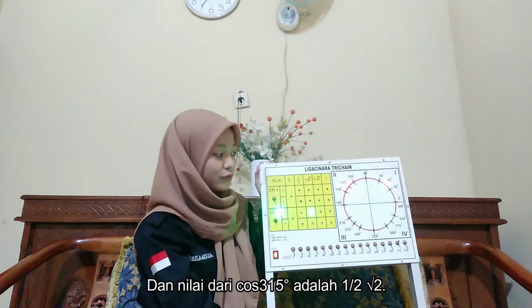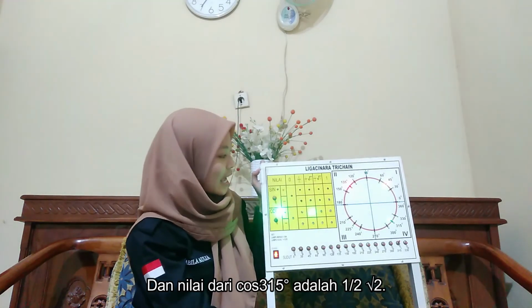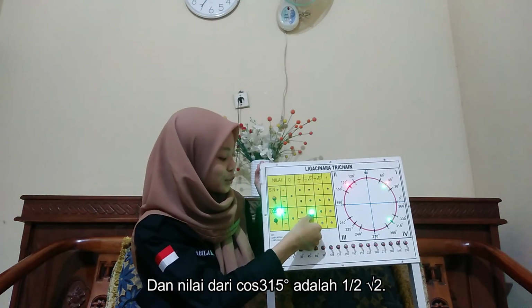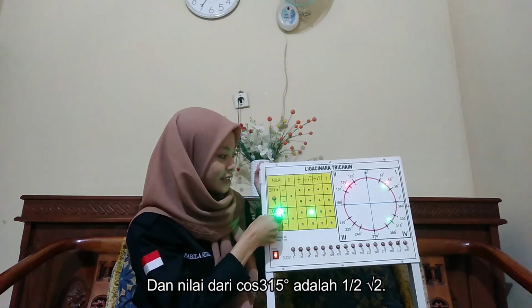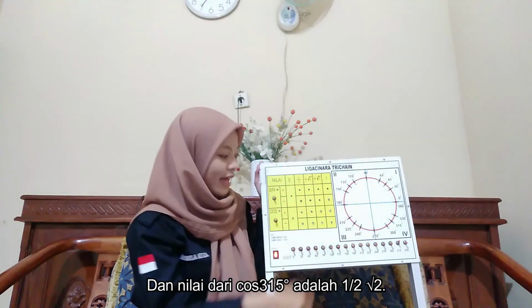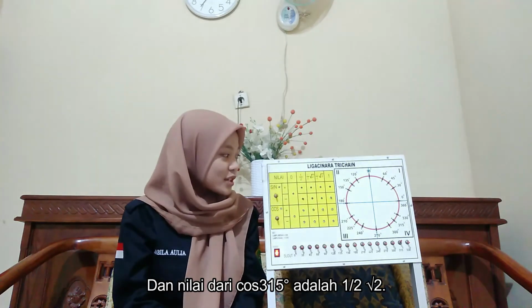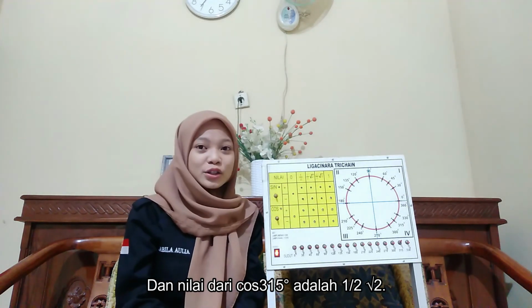The value of cosine 315 is positive 1/2 root 2. Now, for the last, we can determine the value of sine 120 plus cosine 210 plus cosine 315, which is positive 1/2 root 2.